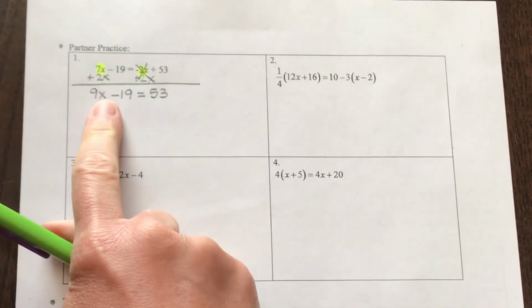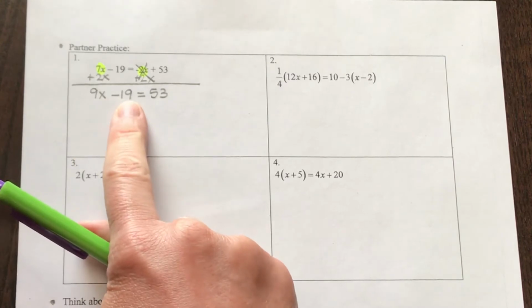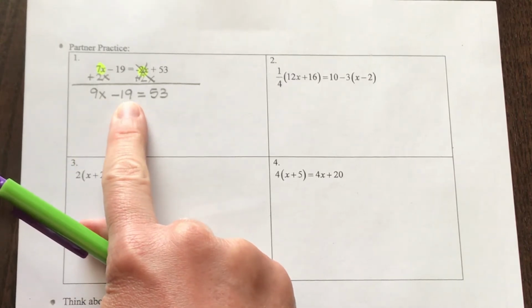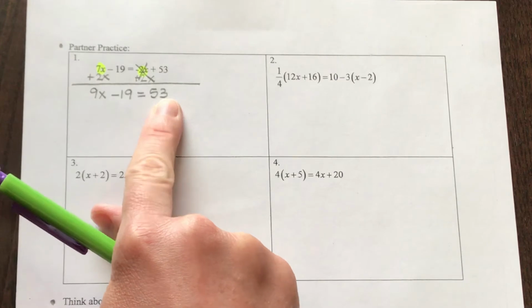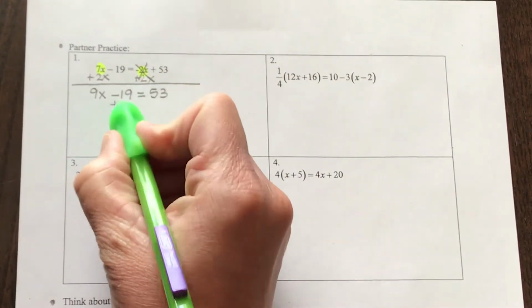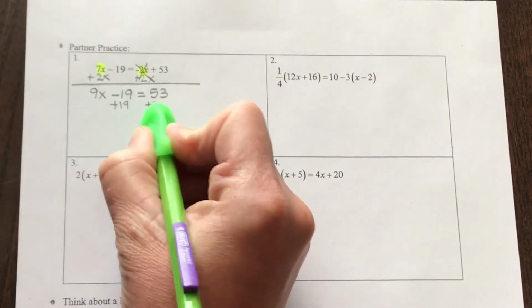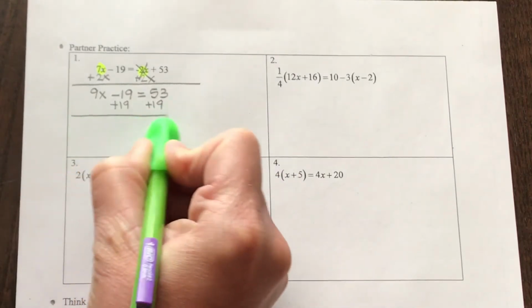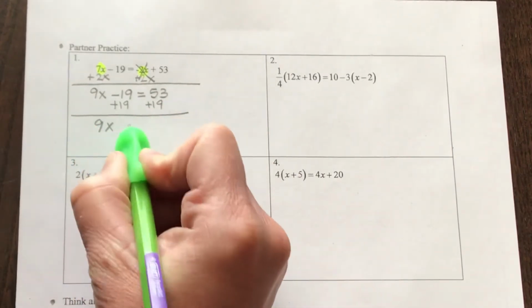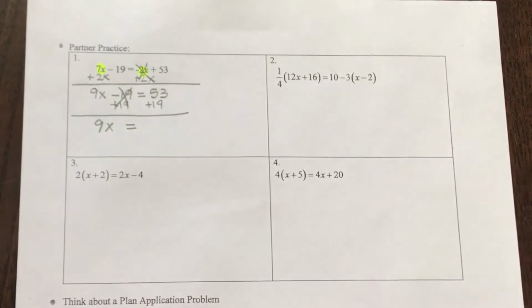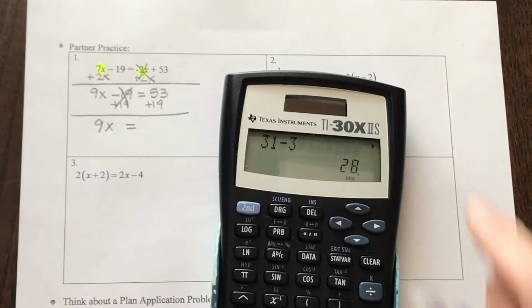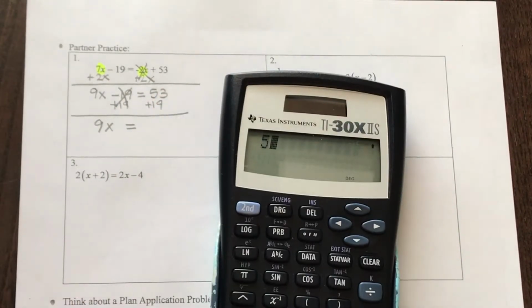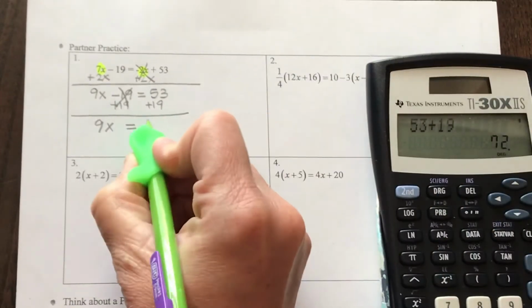Now to solve for my x, I need to move the number term, which is called a constant, to the other side. So my inverse operation would be to add 19 to both sides. Now when I do that, I'm going to have 9x is equal to 53 plus 19, which is 72.